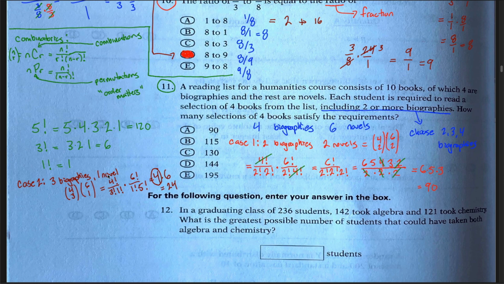Similarly, we could probably skip all of this math here. If you're only choosing 1 novel and there's 6 novels, you probably don't need to write 6 factorial divided by 1 factorial times 5 factorial. You could just be like, wait, there's 6 novels, so I have 6 choices. This is clearly going to be a 6. 4 times 6 gives us our answer of 24.